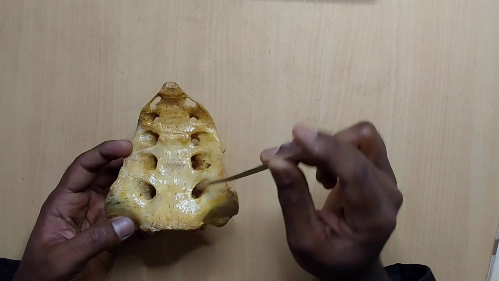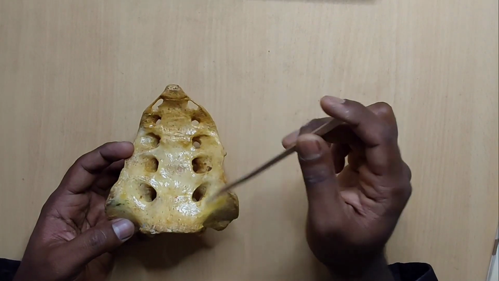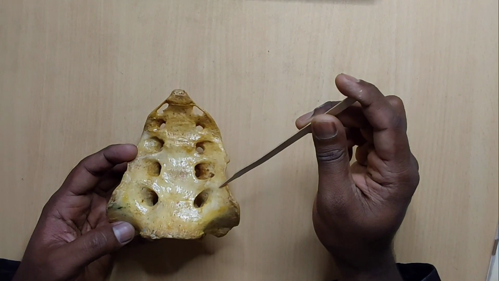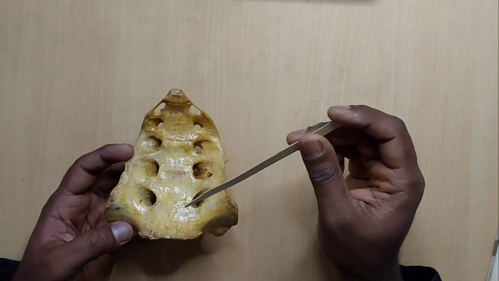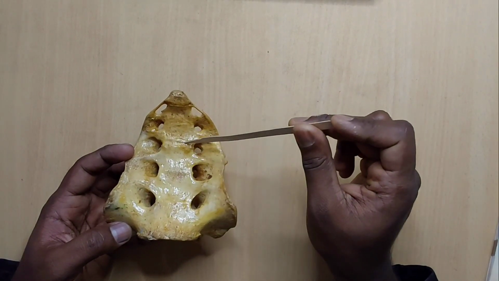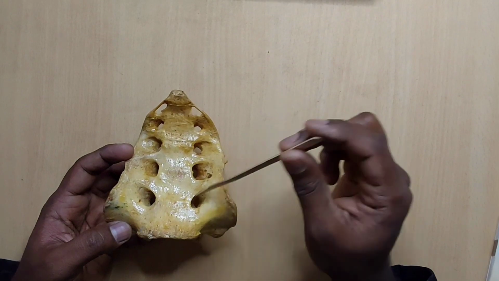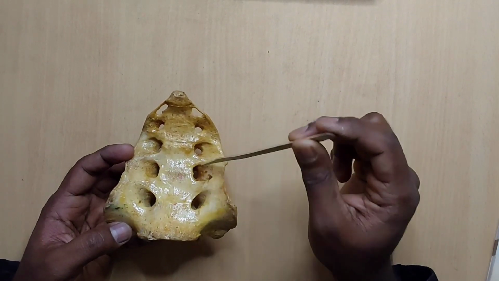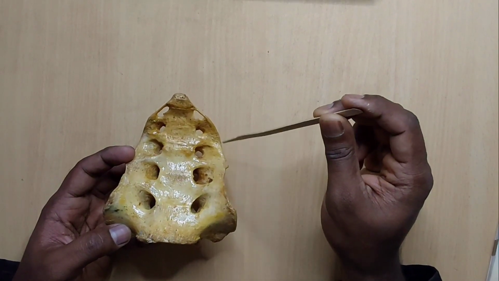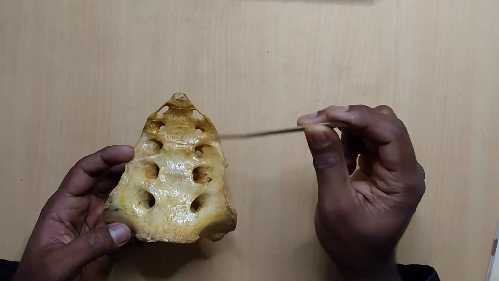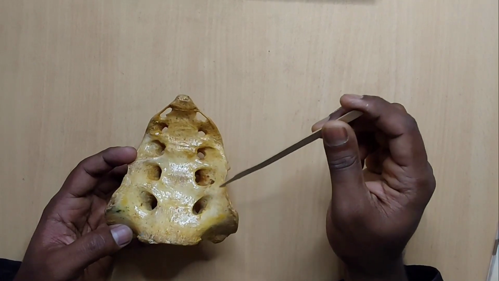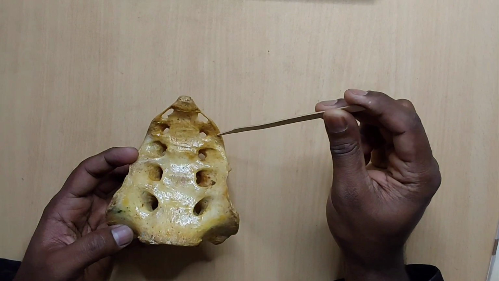Lateral to these ventral sacral foramina is the lateral mass. Let us see once again what features we can see on the ventral surface. We can see the four transverse ridges. Just lateral to the ridges, we have four sacral foramina. In between the foramina, we have the laminae, and the laminae fuse to form the lateral mass.